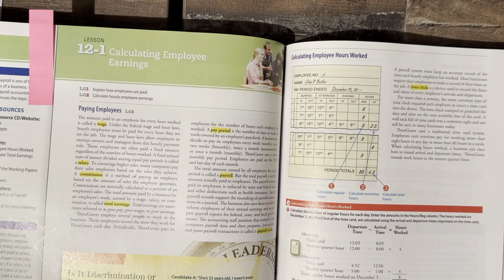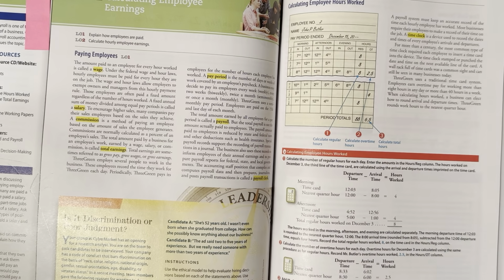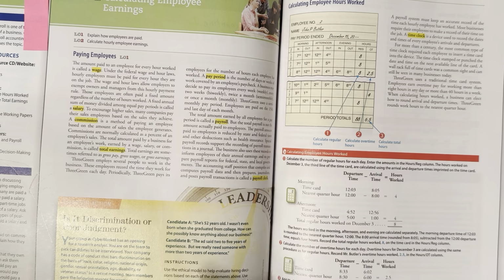It is kind of like if you already have a job and you clock in and out of your job and you calculate your own pay. This is what this is. The first part talks about paying employees. How do we do it? What are the different types of payments?